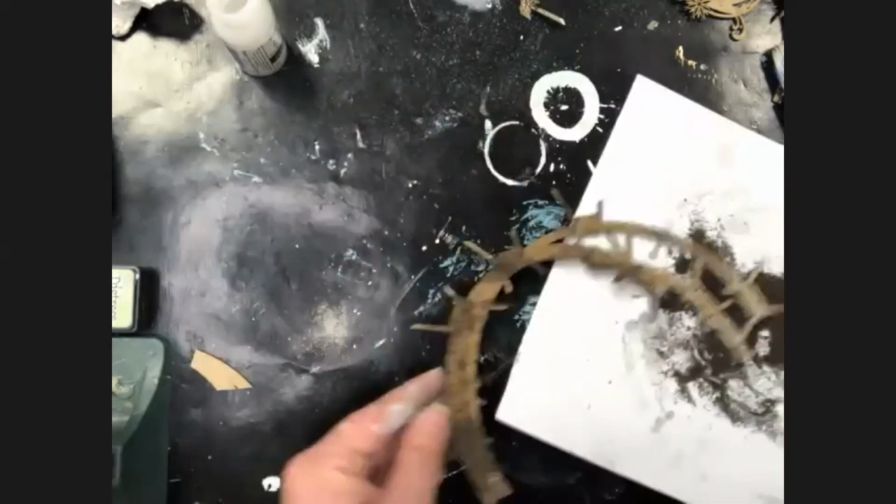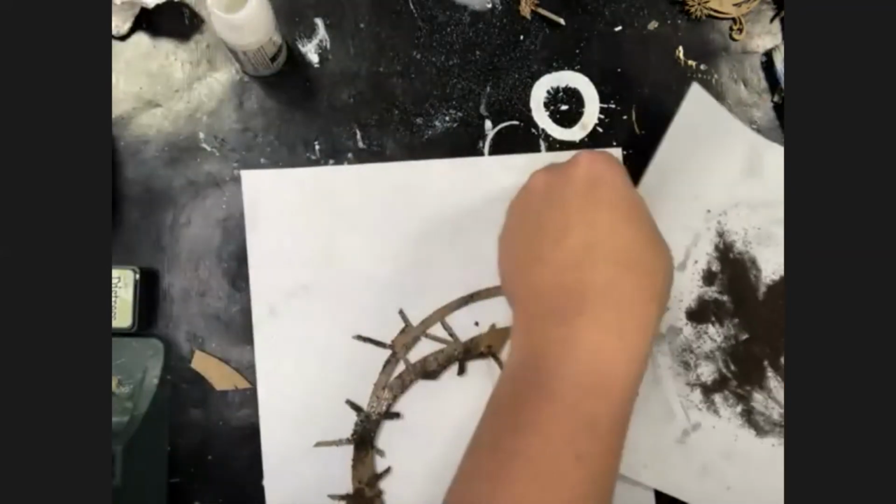I'm going to use a second piece of paper and just shake this over top to speed this up.